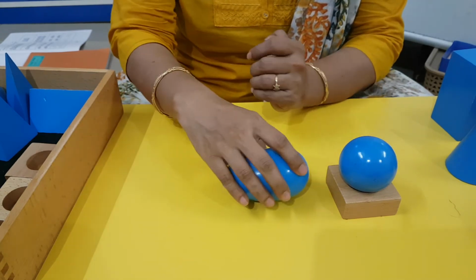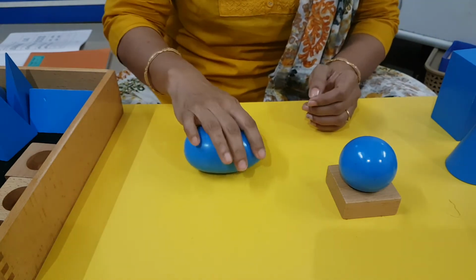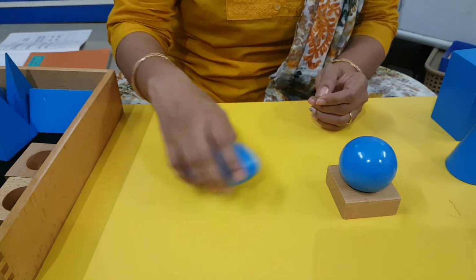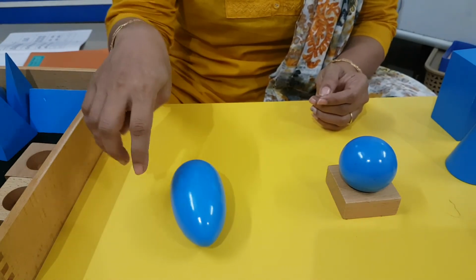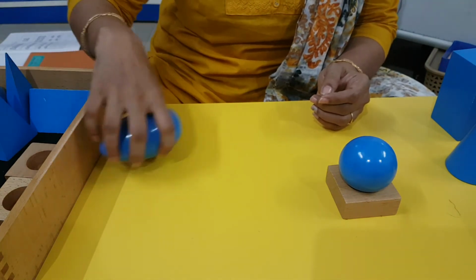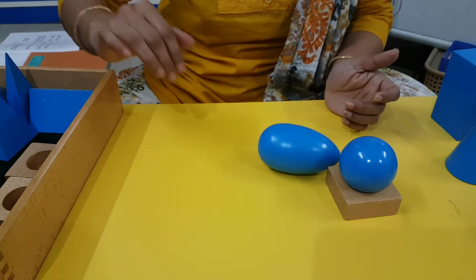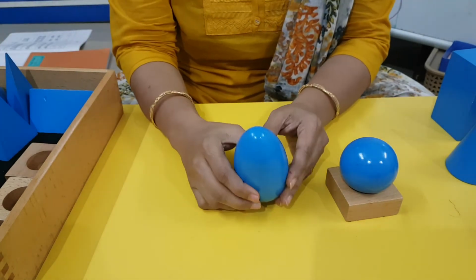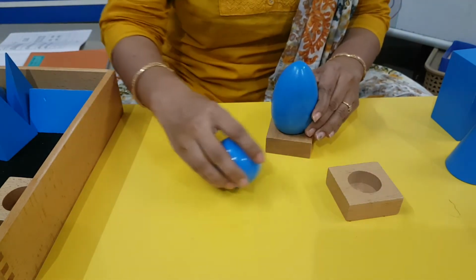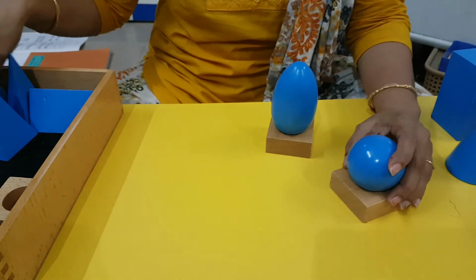Okay? This also probably will move only back and forth. If I try to roll it, it is trying to give a circular thing. See that? It is trying to move like a cone, it is spinning. It is not going straight. Ovoid. Sphere can go any way, this way, that way, any way it can go.